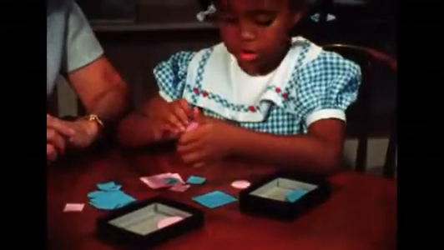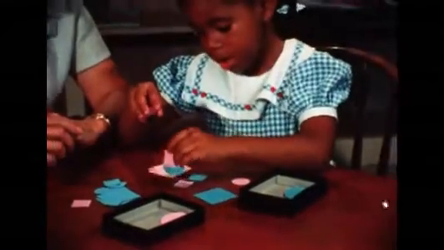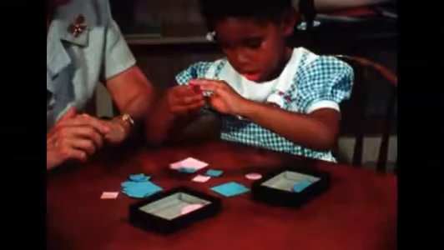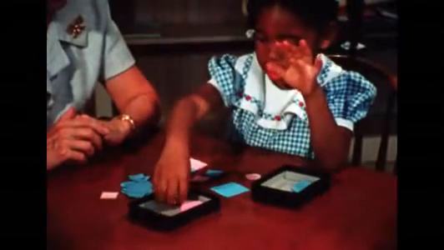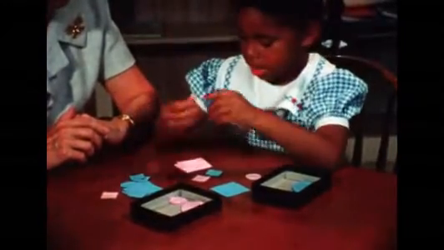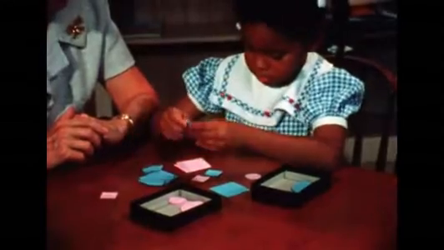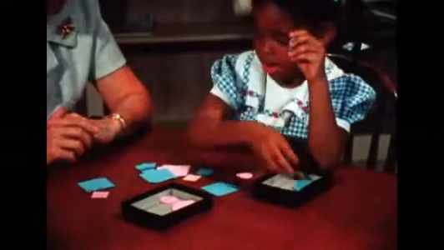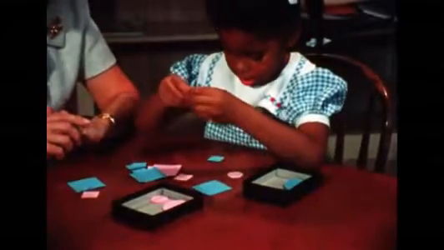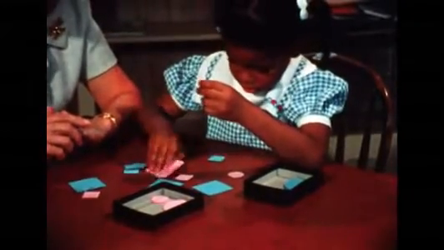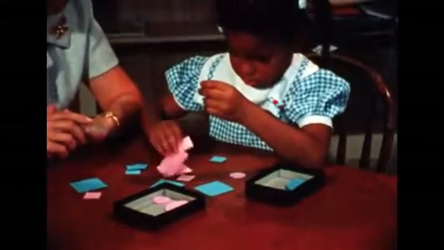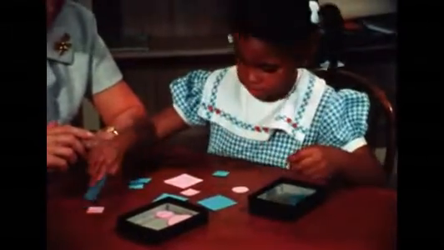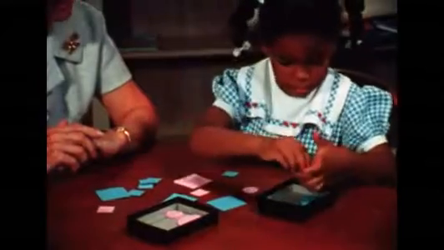Well, there's circles and put those in that box. Okay. Those will go in there. Now remember, you have to use all of the shapes. I think you've got all that are like that, yes.